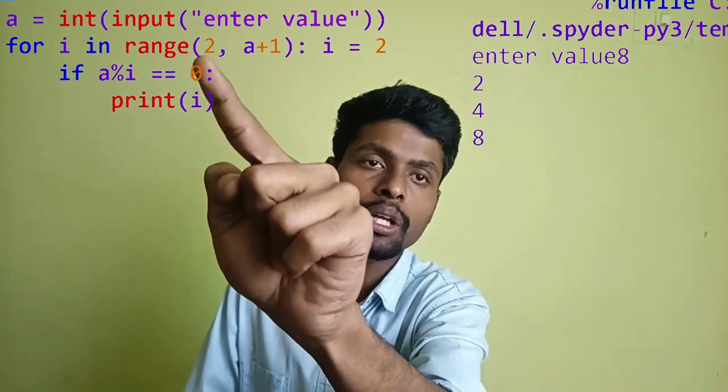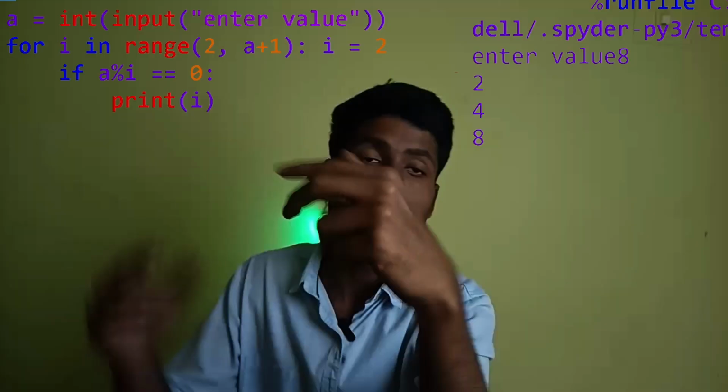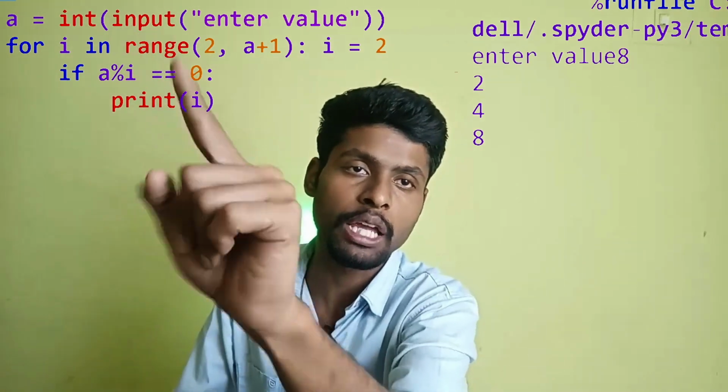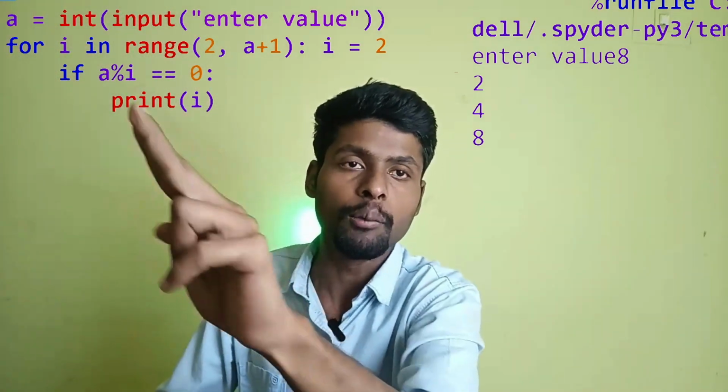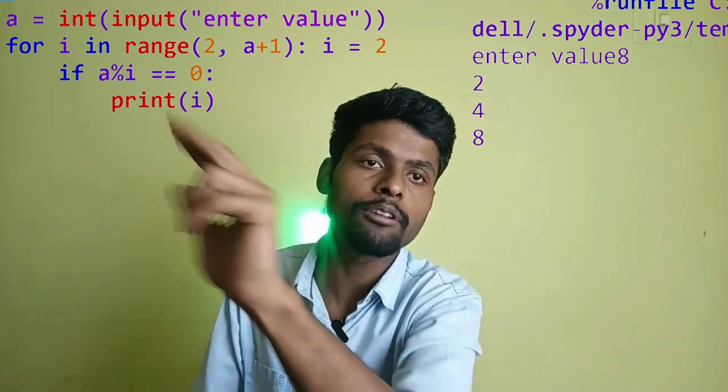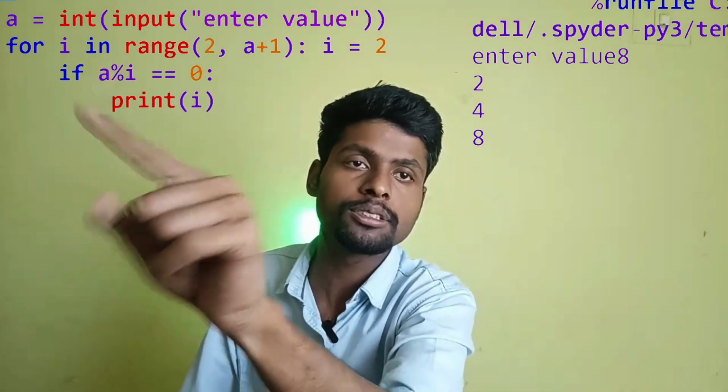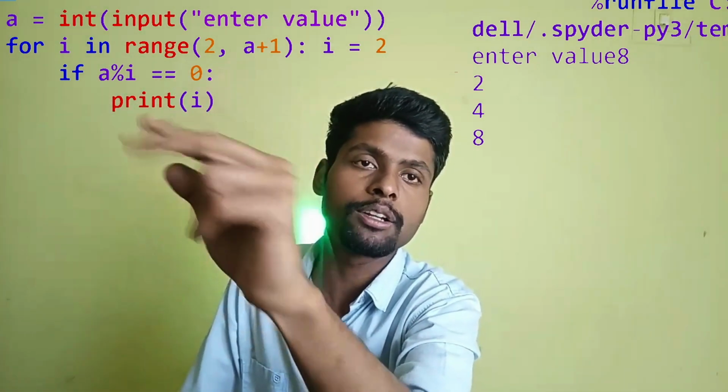If you see equal to, I use a double equal to, so that it will compare both values. If you use a single equal to, then I am assigning the value to my variable. But in this case, I used double equal to, so that it will compare. And the remainder value is 0, and I'm comparing with 0, so the condition is true.